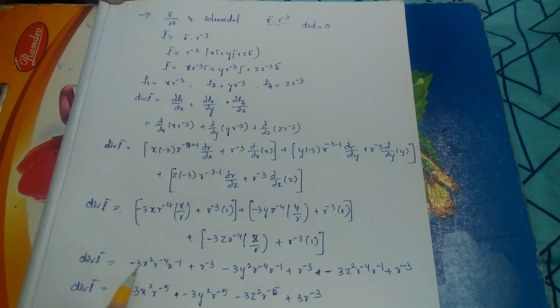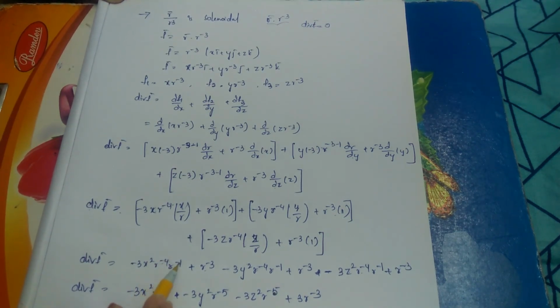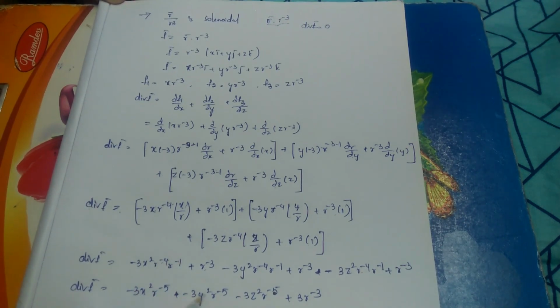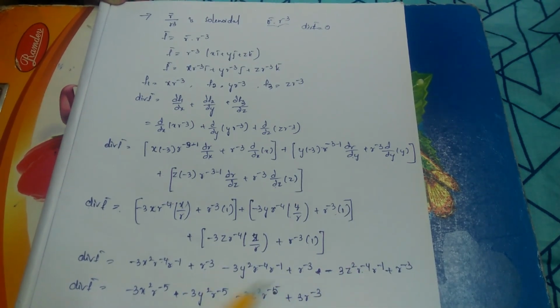So here minus 3 x square r power minus 4 and r power minus 1 can be written as r power minus 5. Here powers will be added. And similarly minus 3 y square r power minus 5 and minus 3 z square r power minus 5, plus r power minus 3 plus r power minus 3 plus r power minus 3, which can be written as 3 into r power minus 3.